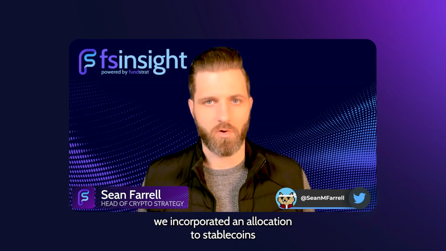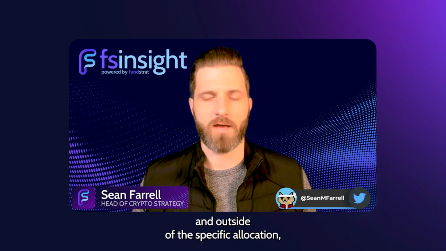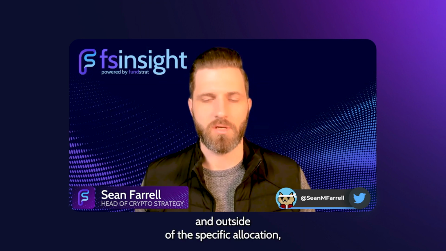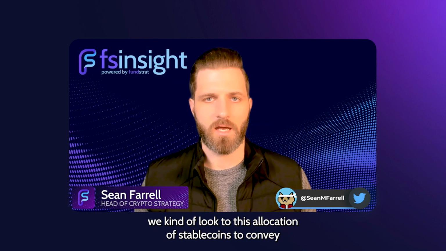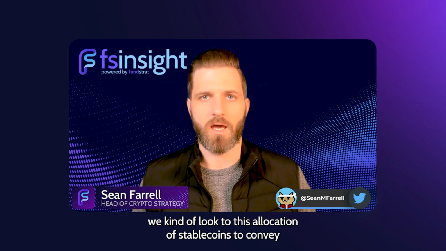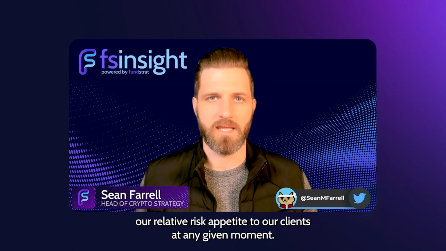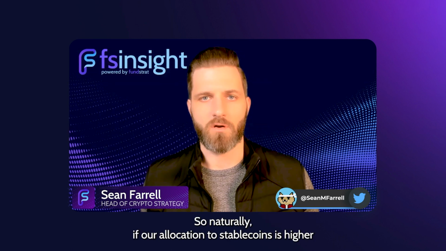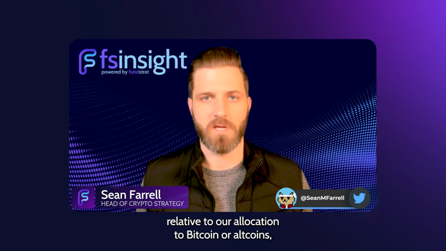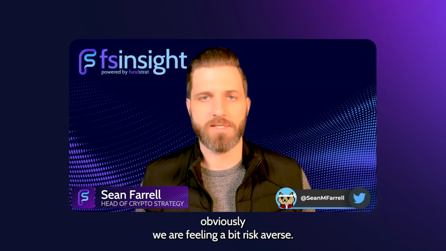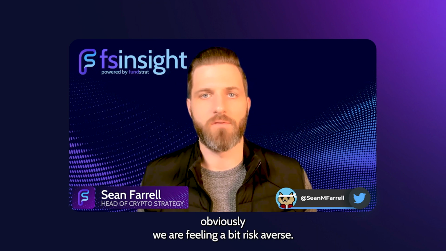Importantly, we incorporated an allocation to stablecoins, and outside of the specific allocation, we look to this allocation of stablecoins to convey our relative risk appetite to our clients at any given moment. So naturally, if our allocation to stablecoins is higher relative to our allocation to Bitcoin or altcoins, obviously we are feeling a bit risk averse.